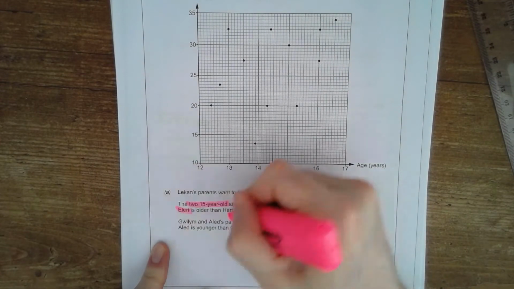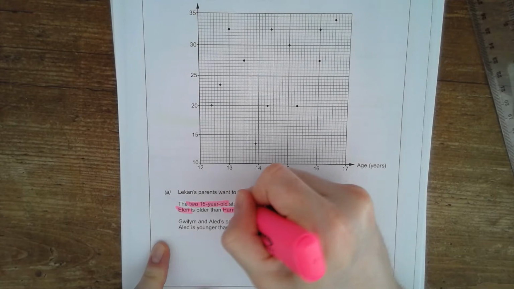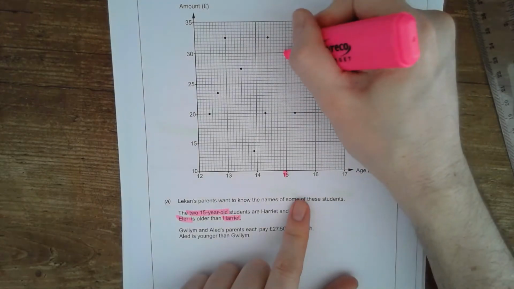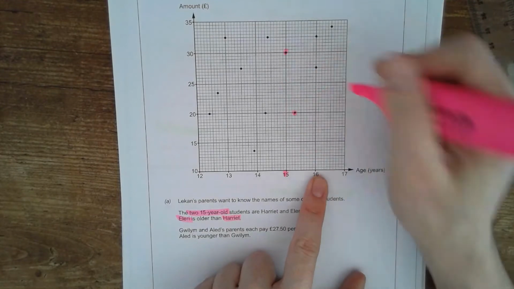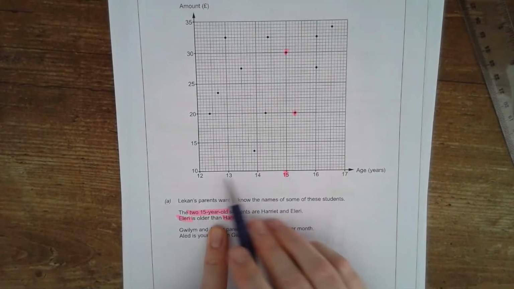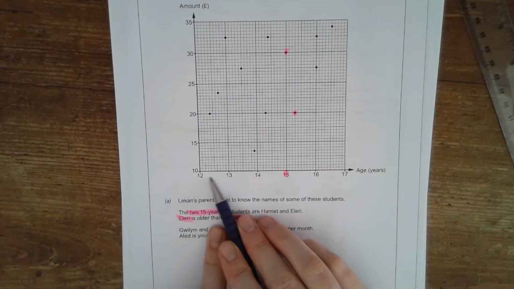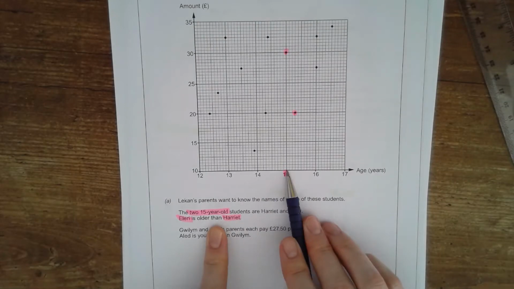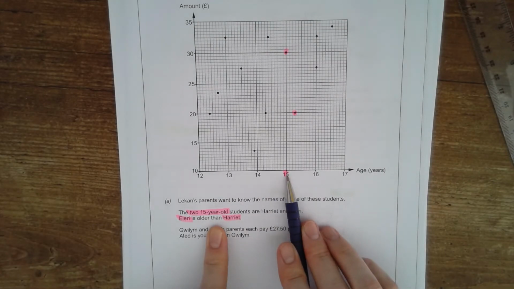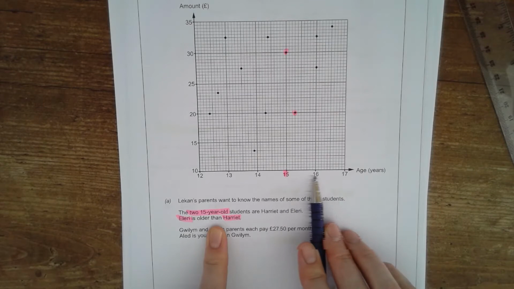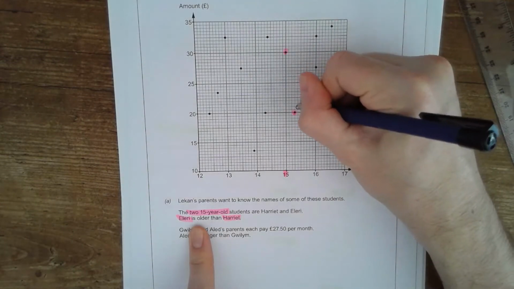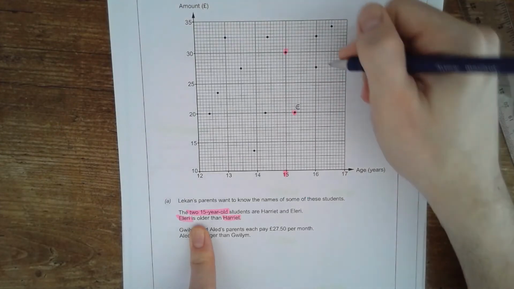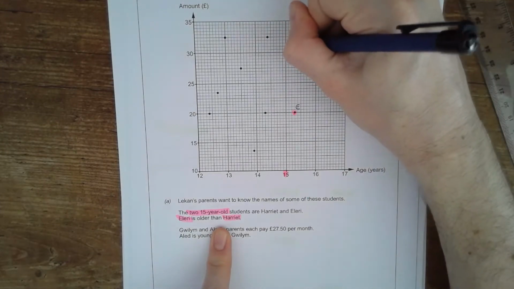So, two 15-year-olds, Hilary and Harriet. So I'm looking at 15. So 15-year-old students, I can see there's one of them. And then 16 is the next age, but this age is in between 15 and 16. So those two are the 15 years. So as age gets bigger, 15, 16, this person is exactly 15, this person is 15 and a bit. So Hilary is older, this is Hilary here. Okay, so that means this must be Harriet.